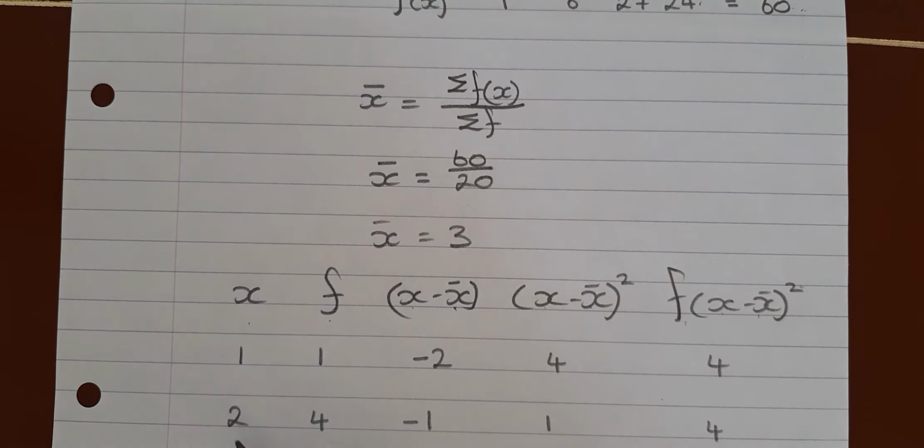Next one we have the variable of 2, the frequency of 4. So our variable, which is 2, minus the mean, which is 3, gives us minus 1. The variable minus the mean squared is 1. The variable minus the mean squared multiplied by the frequency gives us 4.